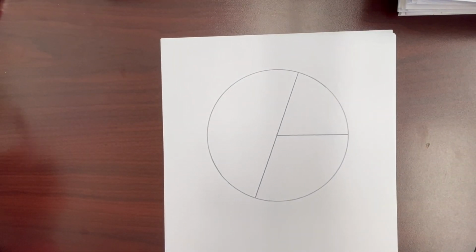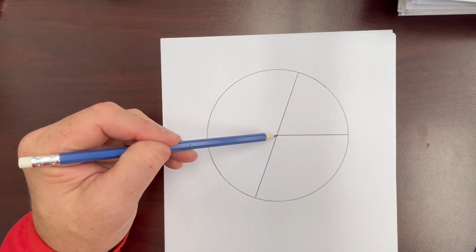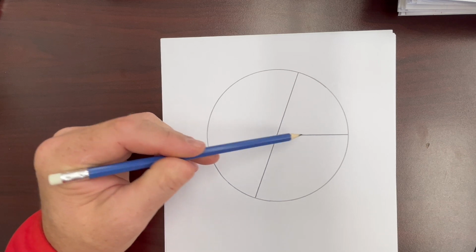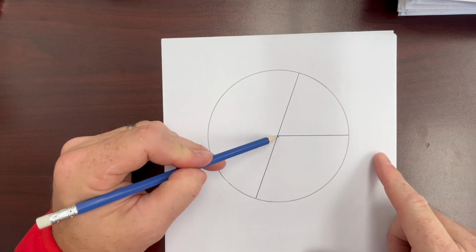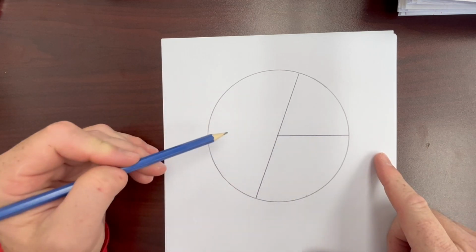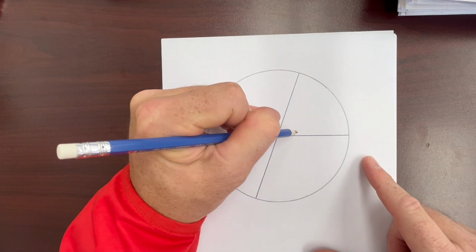Here we have a circle. Two measurements we're worried about with circles are, first, the measurement from the center of the circle to any outside edge. That one's shown here. So anywhere, equal distance in a circle, that measurement is called the radius.